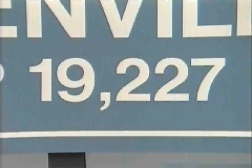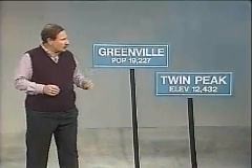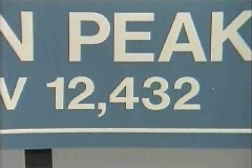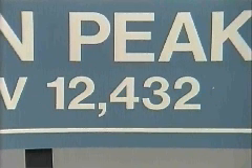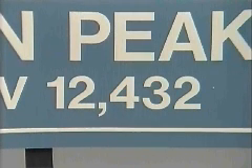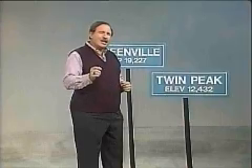So that population is 19,227. Here's another sign. This is an elevation sign. It tells us how high some mountain peak is. What's this number? Once again, using the comma, we read it as 12,432. So we can read large numbers. Let's look how we understand large numbers.